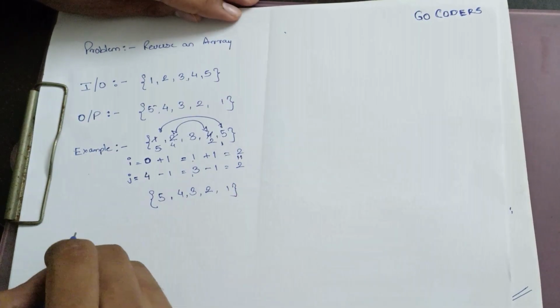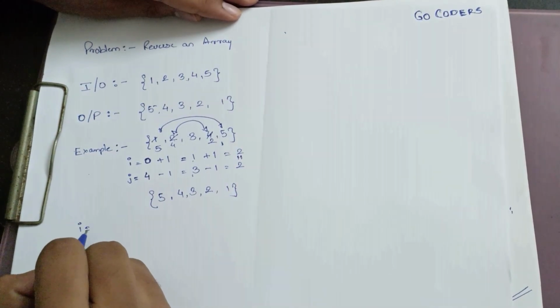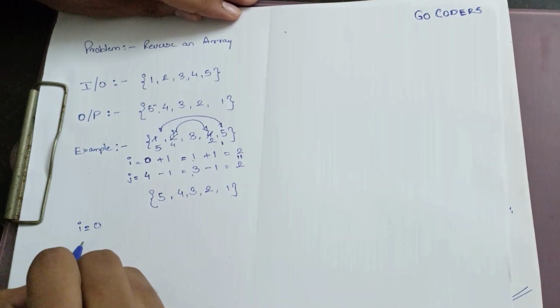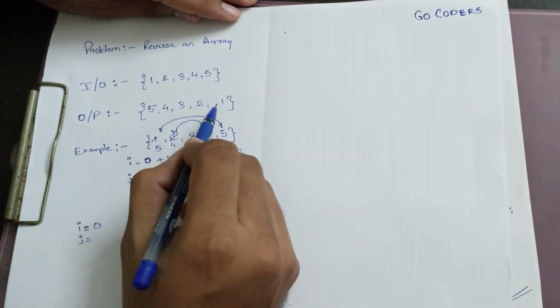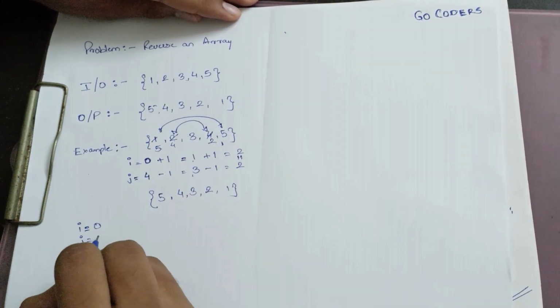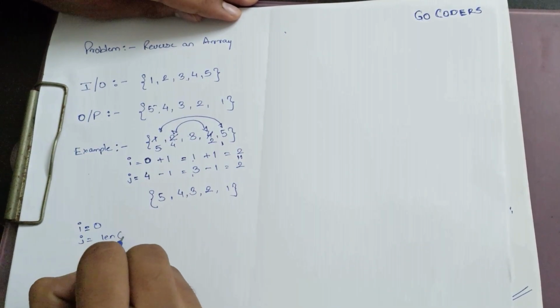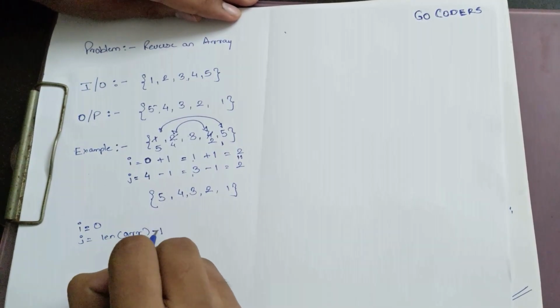Okay, so let's write the pseudo code for this. We declared i with 0, we declared j with the last index. Now how to find the last index? We can find the length of the array and then minus 1.